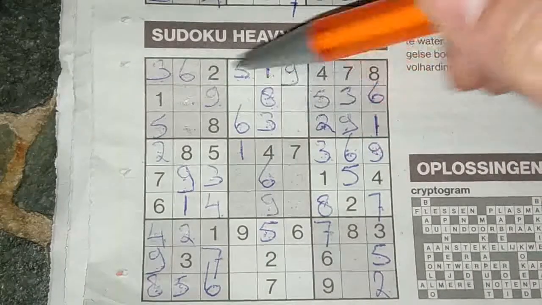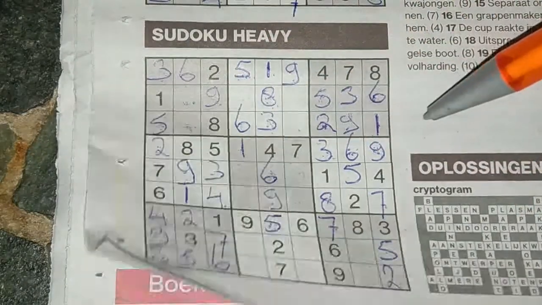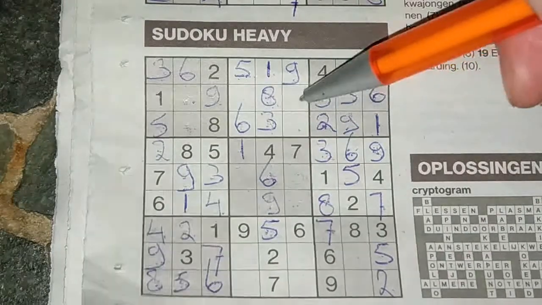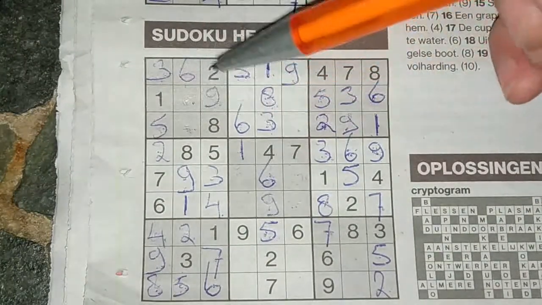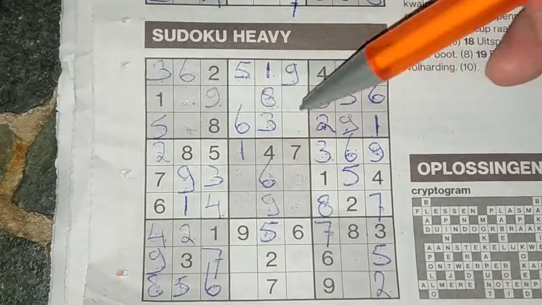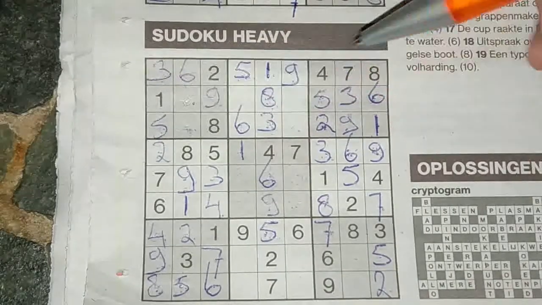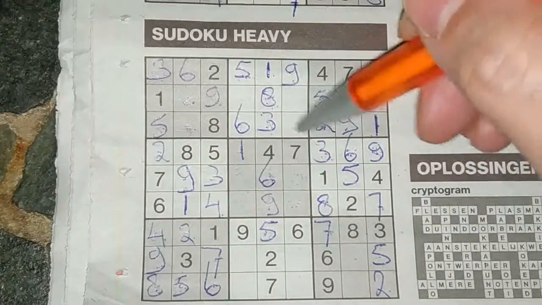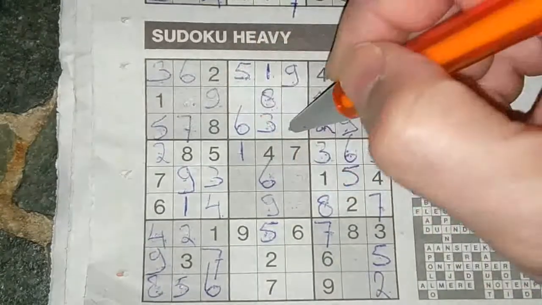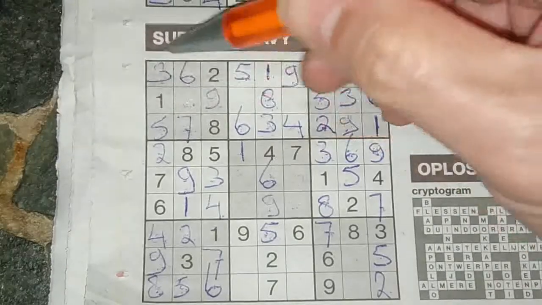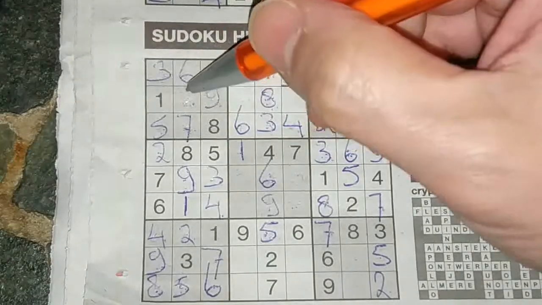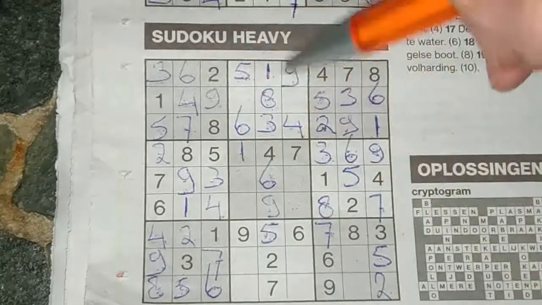2 digits left in the third row for the numbers 4 and 9. No. We have a 9. 4 and 7. We have a 7 here. No 7 there. 7 should be here. And the 4 goes there. 1 digit left for this big square for the number 4.